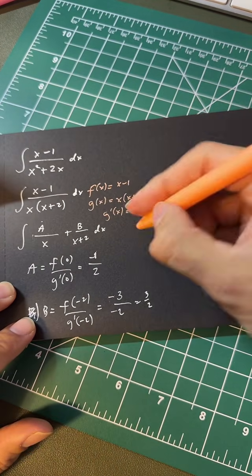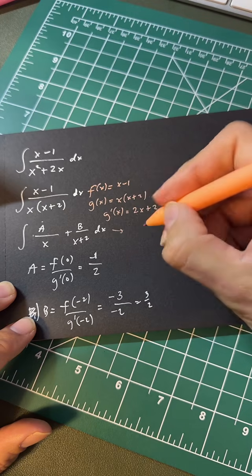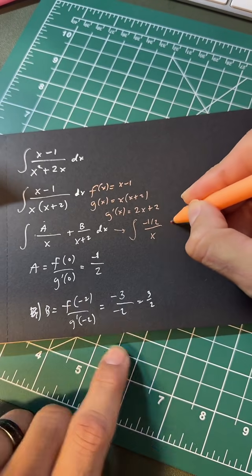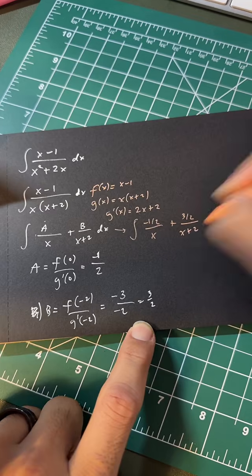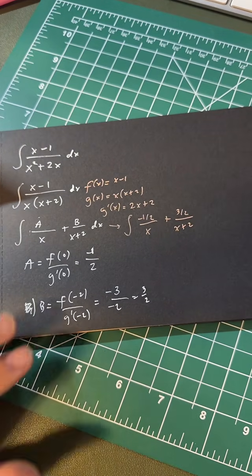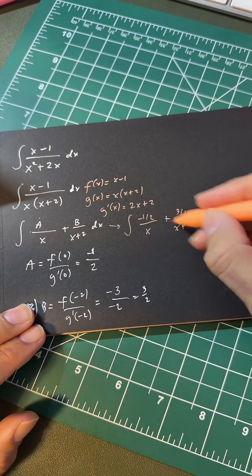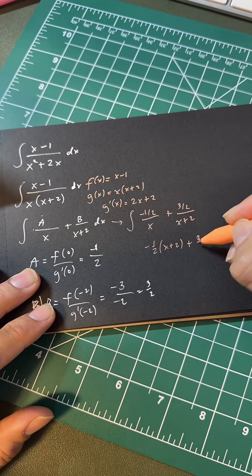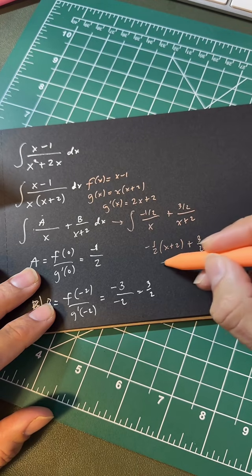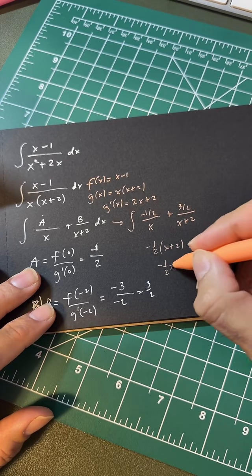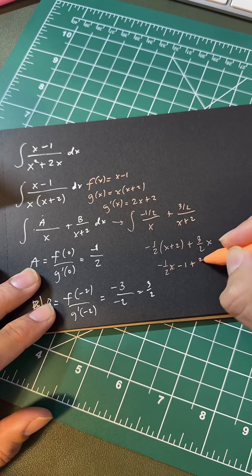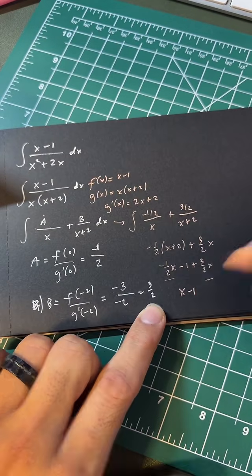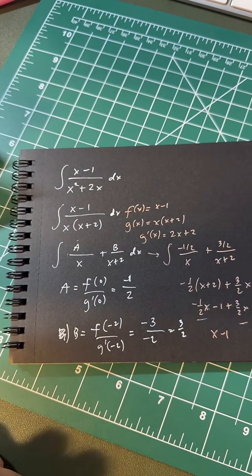Let's try it out. The idea is that this will be the integral of, what do we get for a? Negative 1/2 over x, and then plus 3/2 over x plus 2. And I'm hoping that will be correct. Let's see, if we get common denominators, this will be negative 1/2 times x plus 2, plus, and then multiply the 3/2 by x. And then what do we get? Negative 1/2 x plus negative 1 plus 3/2 x. Add the common terms together. That's 2 over 2, so just x minus 1. Hey, that's the correct numerator. It's a cool little trick.